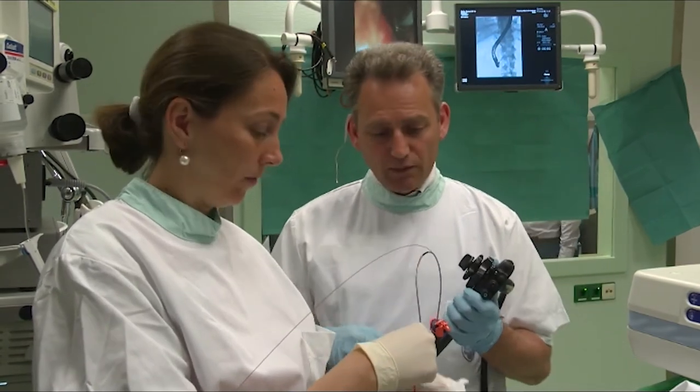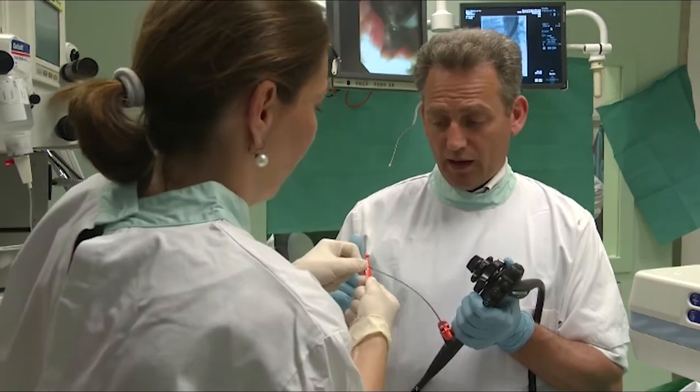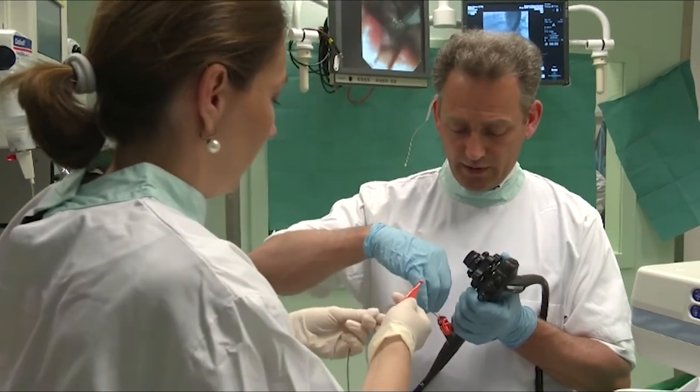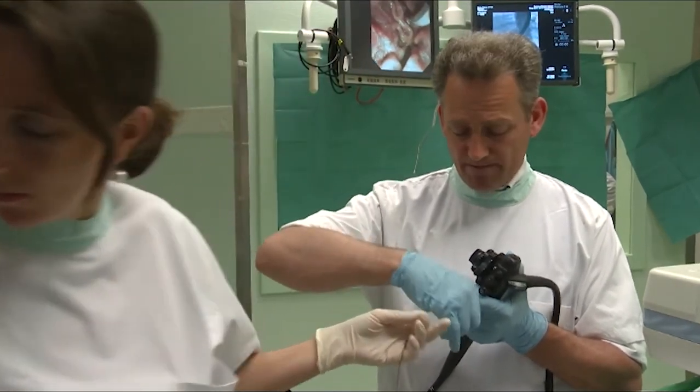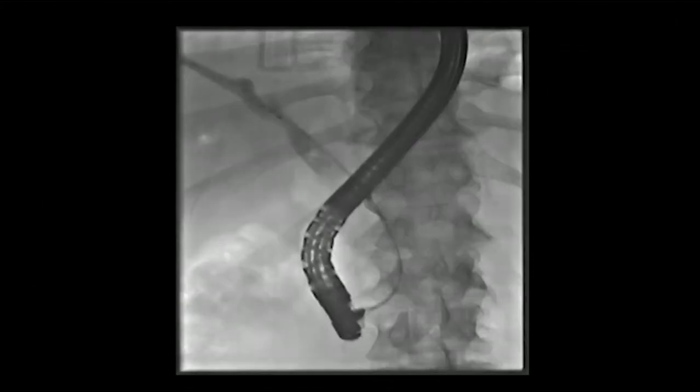Okay, we'll now split the wire and fix the wire to the locking device. And then we will make a pull-through cholangiogram to accurately document the distal stricture. So we'll now fill the common bile duct with contrast.